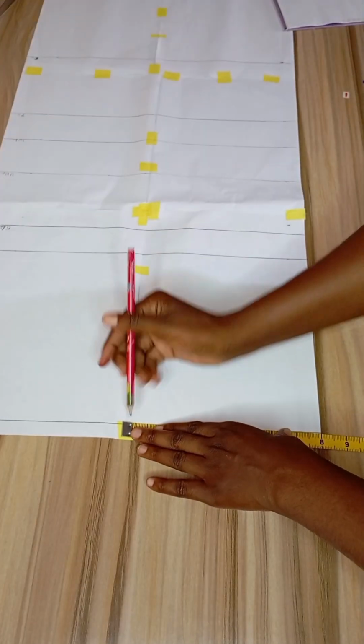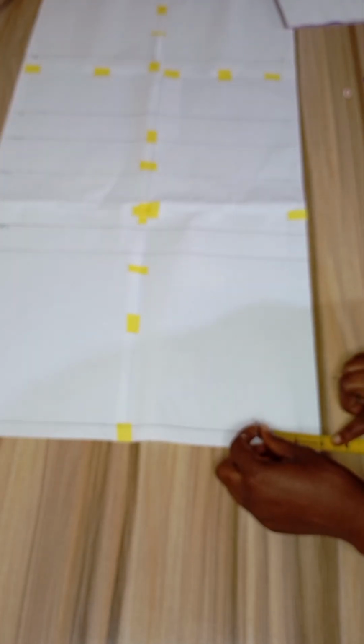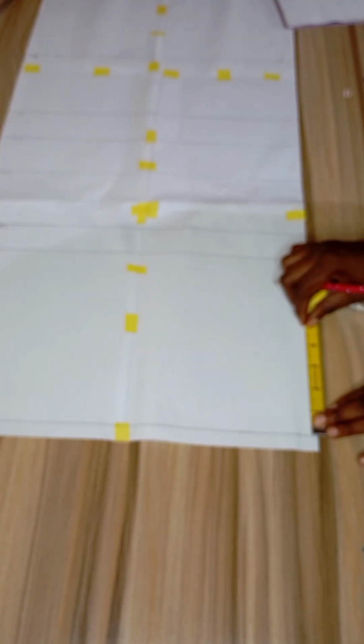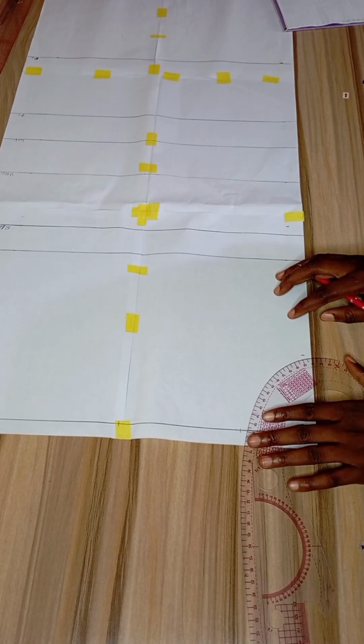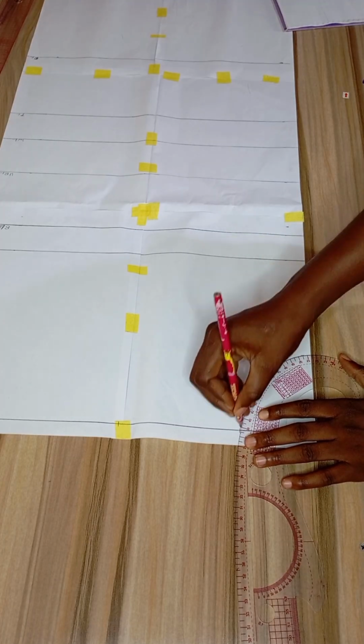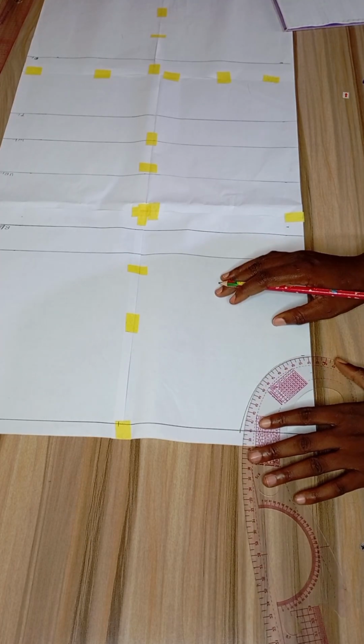So now I'm going to be starting by taking our shoulder measurement. My client's shoulder measurement is 16, divided by 2 is 8. Then after taking our shoulder measurement, I took the neck width, which was 3 inches, and then I used 4 inches for my neck depth. So I'm going to be using my curve now to connect the 2 points together to make a curve.